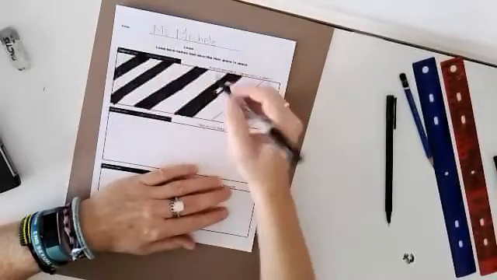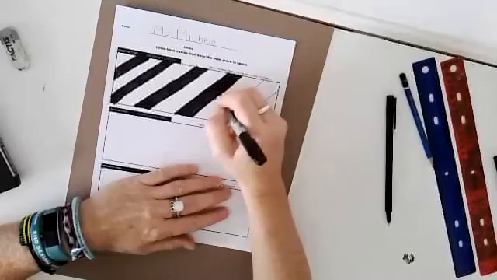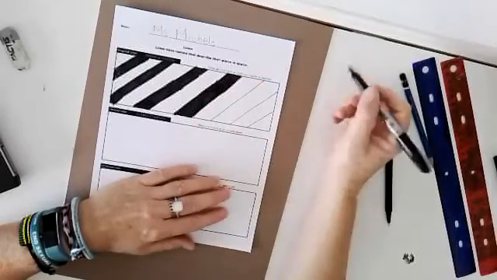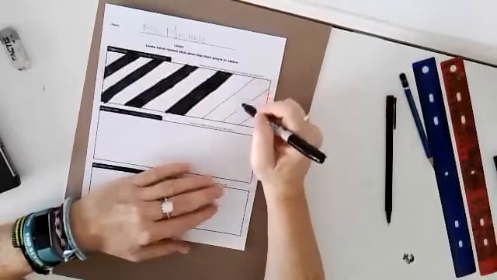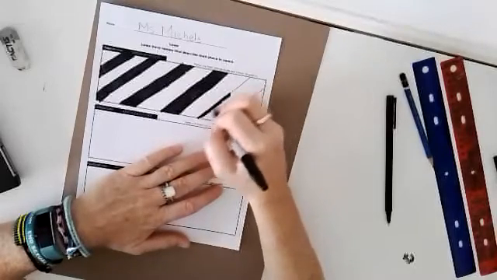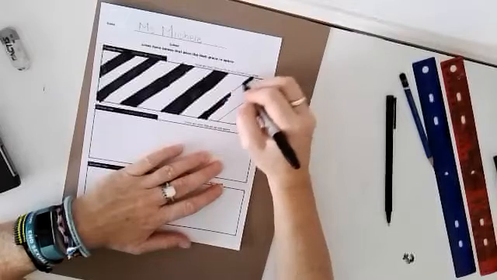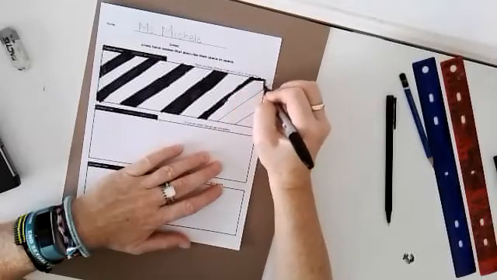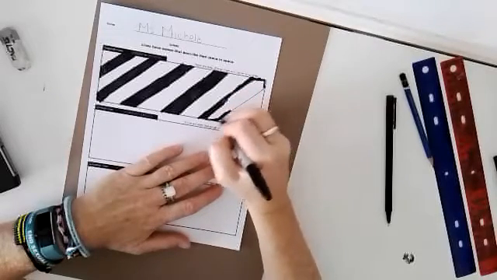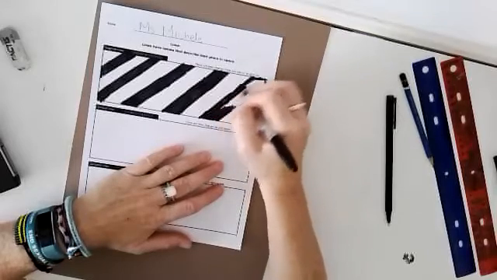And remember, we're going every other one. Yep. And then I'm going to have this one. I'm going to color this one in. And if you don't fill them all the way in, that's fine.